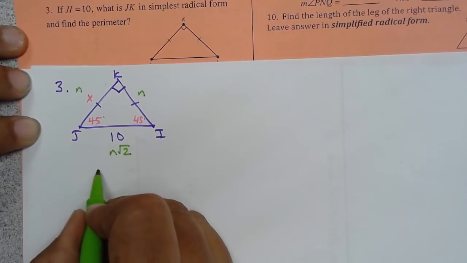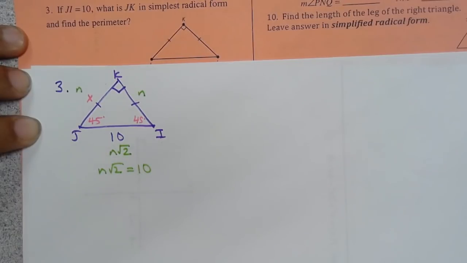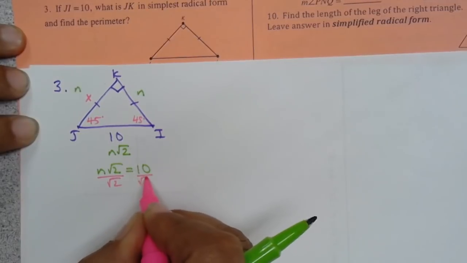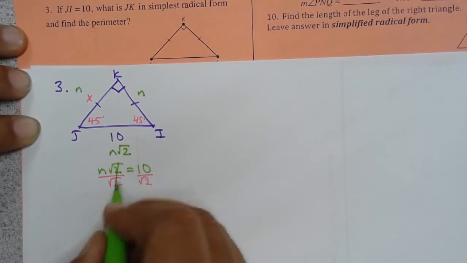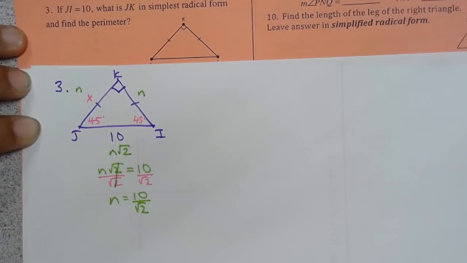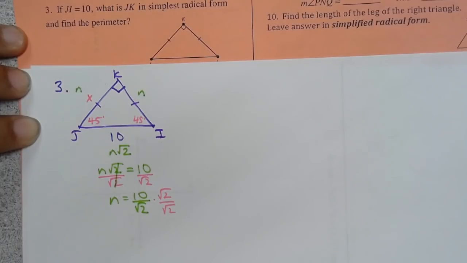So I know n√2 is actually equal to 10. So to get my n by itself, I'm going to divide by √2, and that's going to cancel. So n equals 10 over √2. But you can't have a radical in the denominator, so I'm going to go ahead and rationalize by multiplying the top and bottom by square root of 2, which gets you 10√2 over square root of 2 times square root of 2, which is 2.